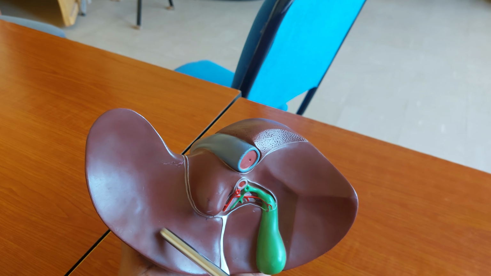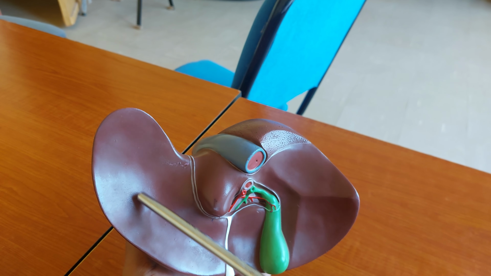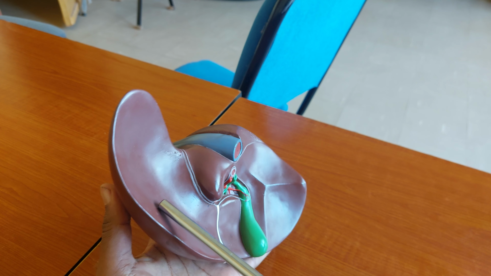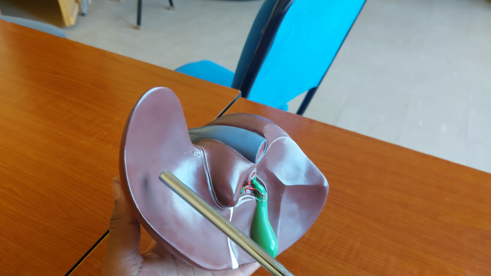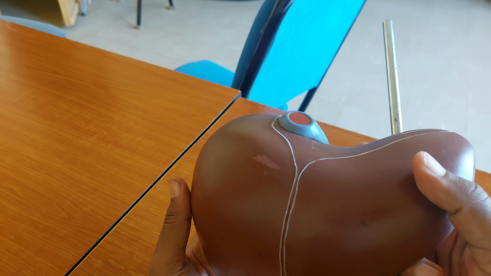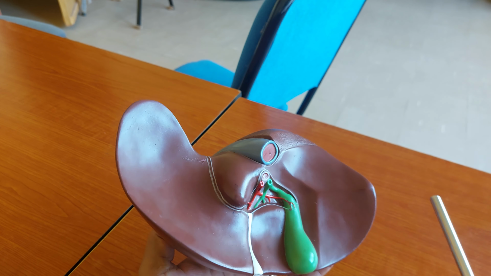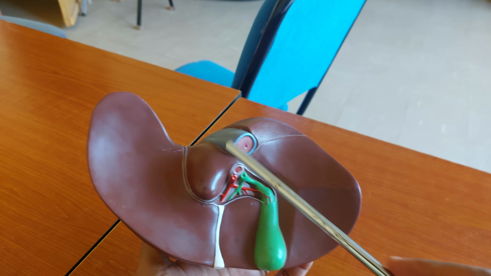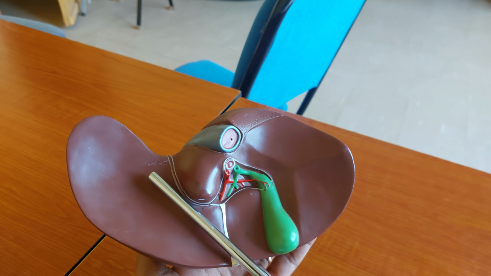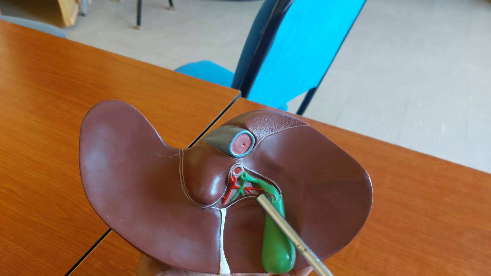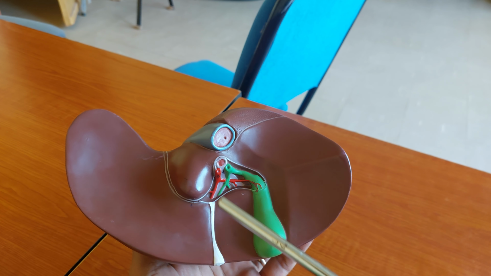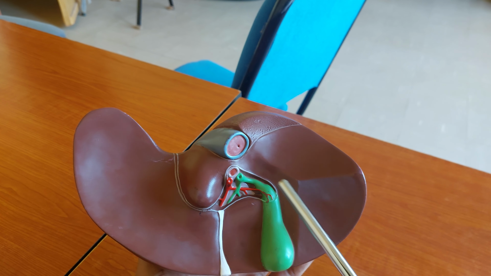And here, most of the left lobe is related to the stomach, and a small part, around 2 centimeters, is related to the duodenum, the superior aspect of the duodenum. On the inner side, these indentations form the letter H. This letter H is formed by two vertical bars and a horizontal bar.